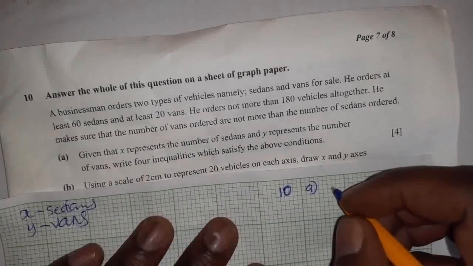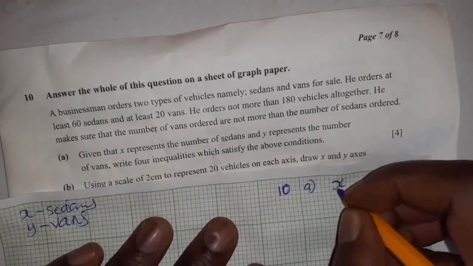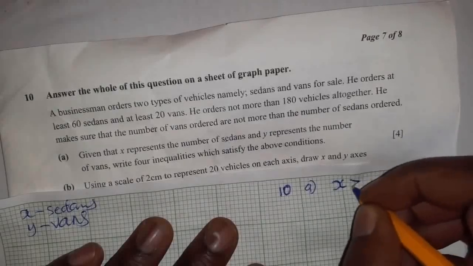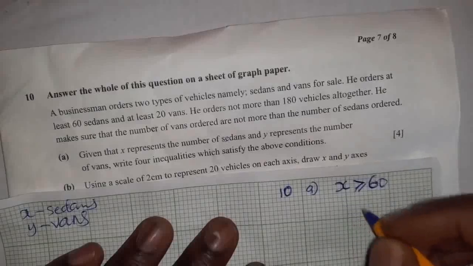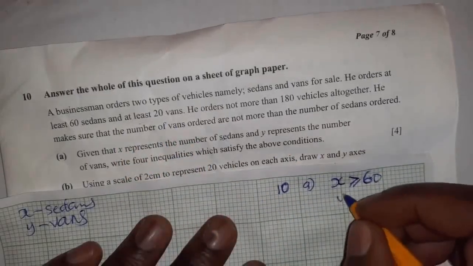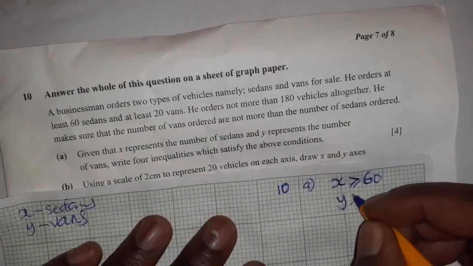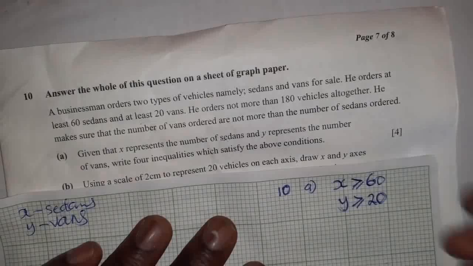So we are going to say X is greater than or equal to 60. That is the first one. And at least 20 vans. The second one. At least 20 vans.